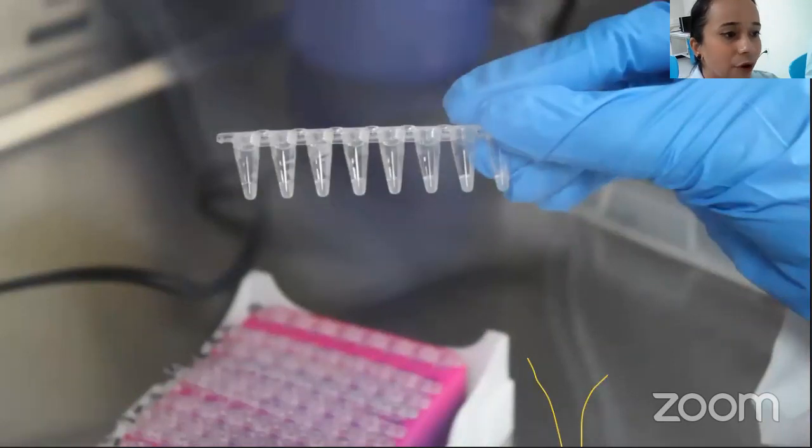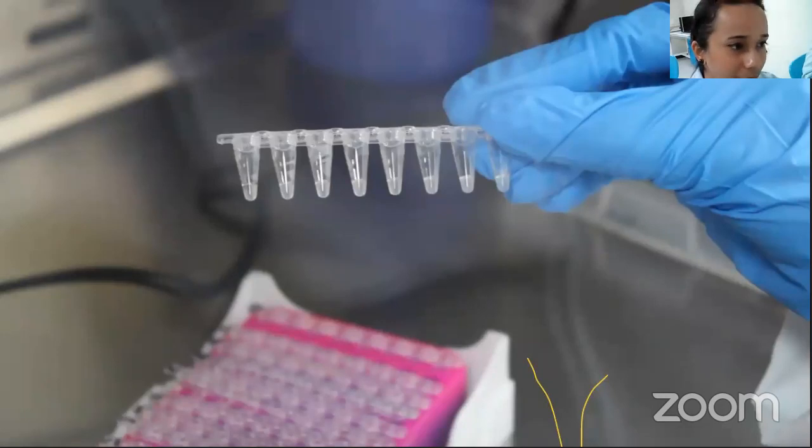You should check for the volume in each well. It should be equal. It should be 20 microliters because you have added 12 microliters of master mix and 8 microliters of RNA. That means your whole volume should be 20 microliters. So you have to be careful that it is 20 microliters.